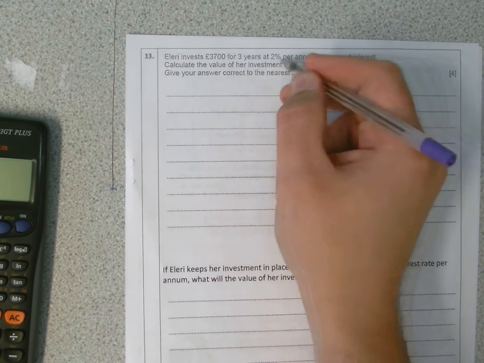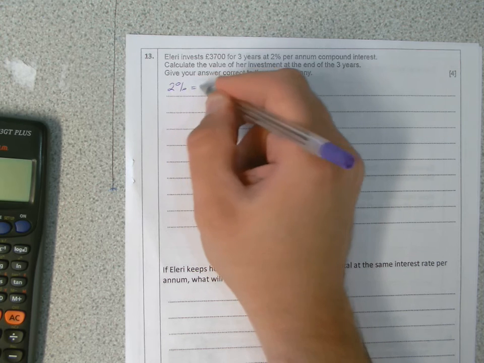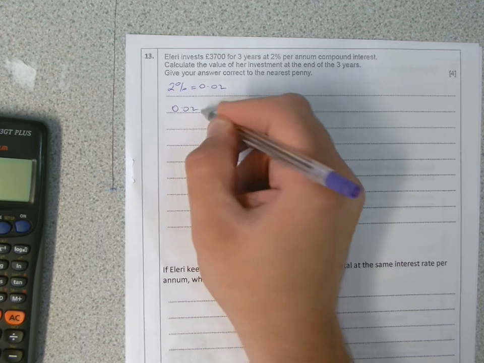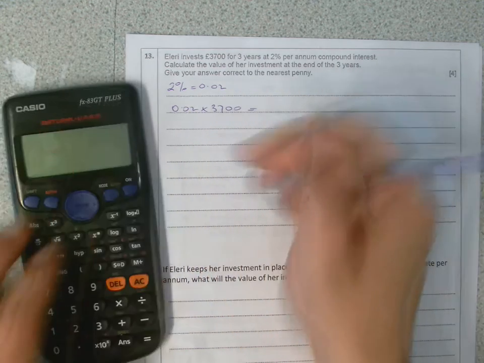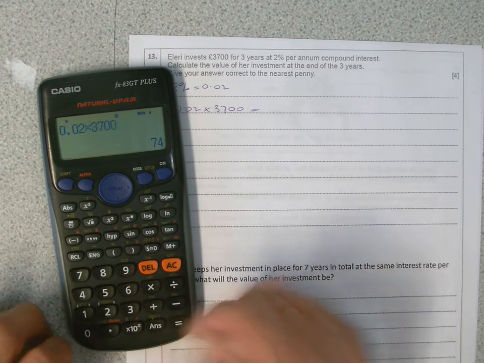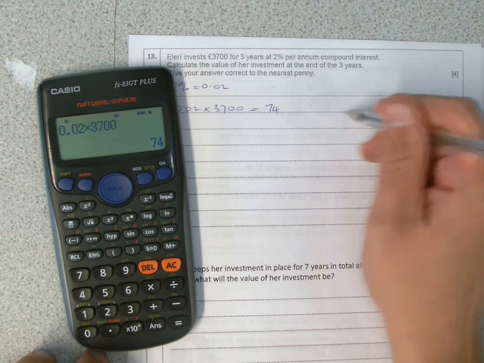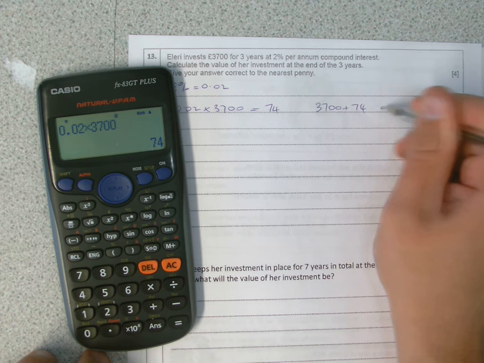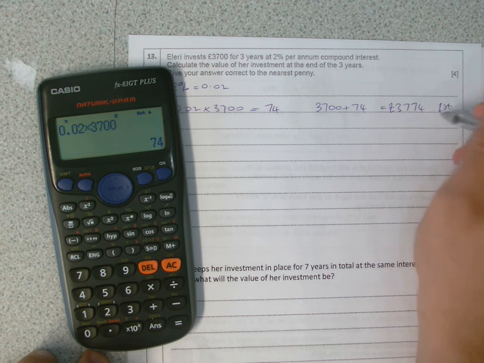you'd work out your 2% of 3,700. And don't forget 2% is 0.02. Okay, so you work out 0.02 times 3,700. £74. Okay, so that's how much interest you earned in the first year, and we'd need to add that on then, wouldn't we? So you get 3,774. That's the first year.